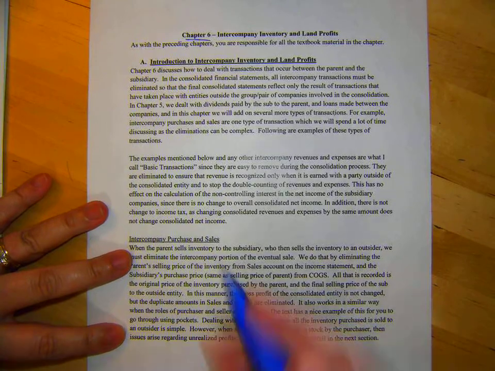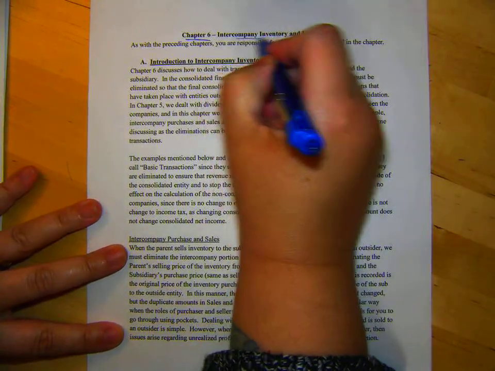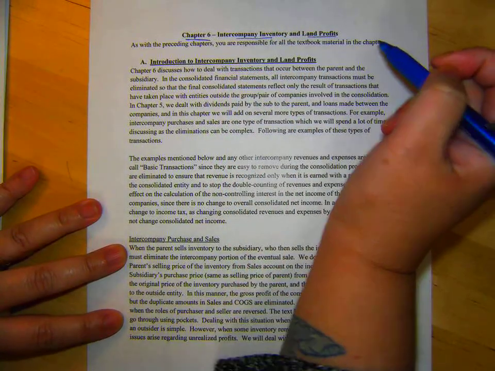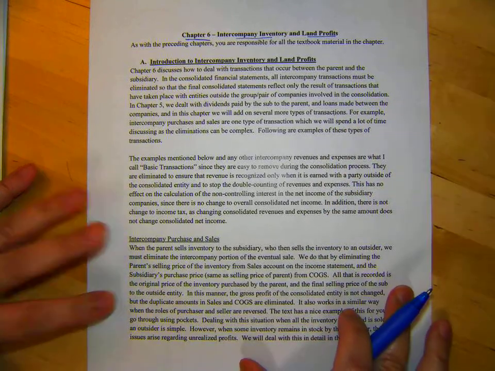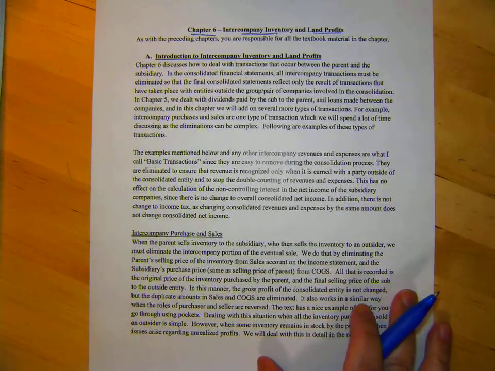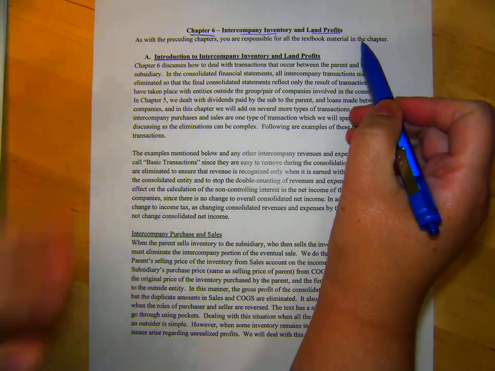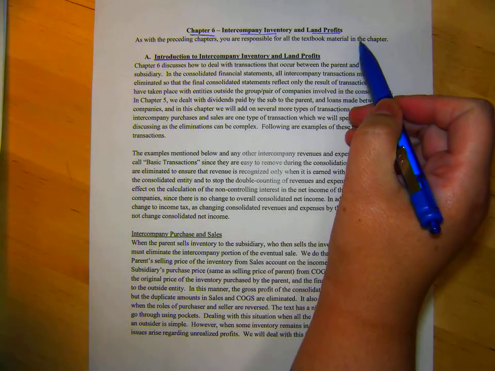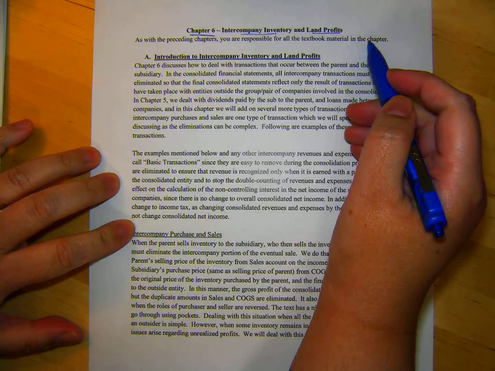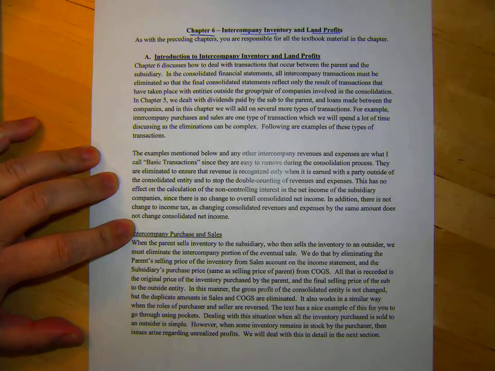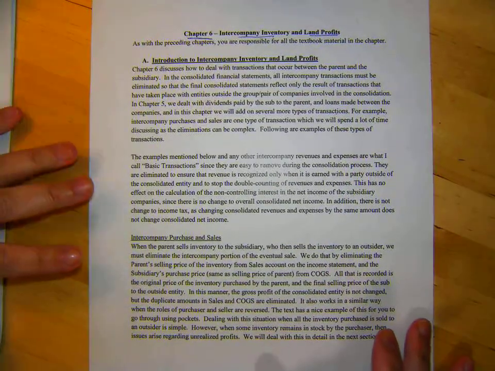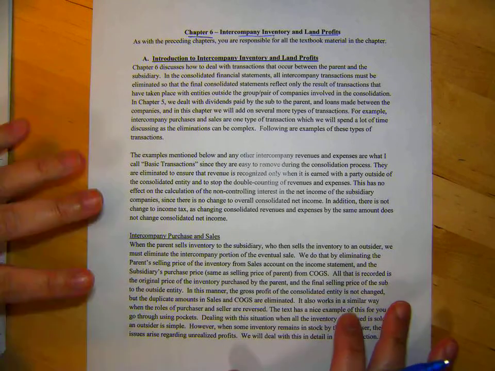It's all about intercompany inventory and land profits, and you're responsible for all the material in that chapter. This really gets into the tricky part of consolidations. Hopefully it'll make sense as we go over it. Okay, so first a bunch of theory and discussion.